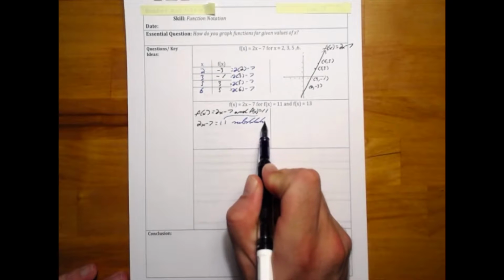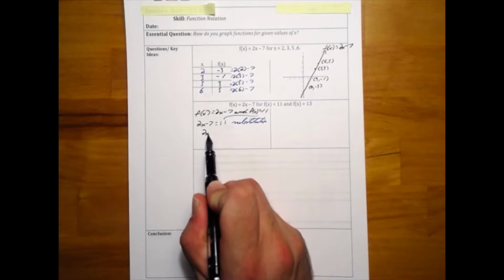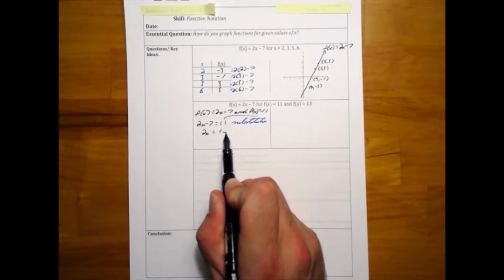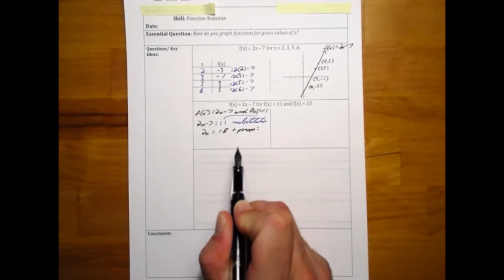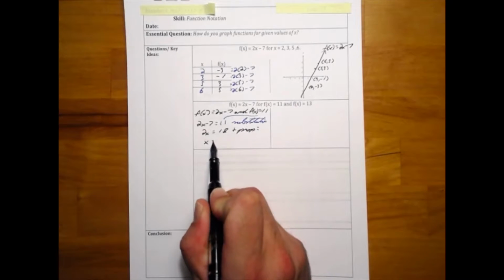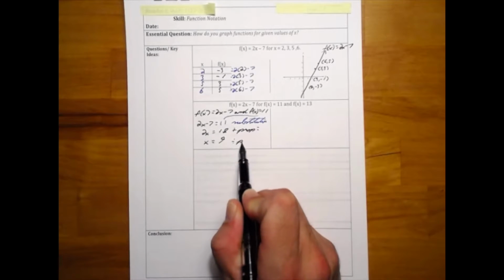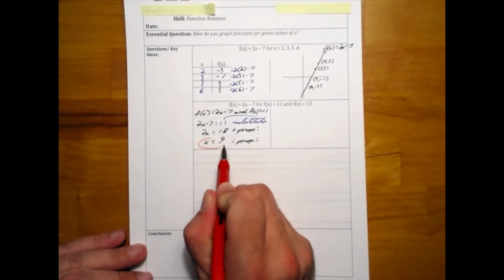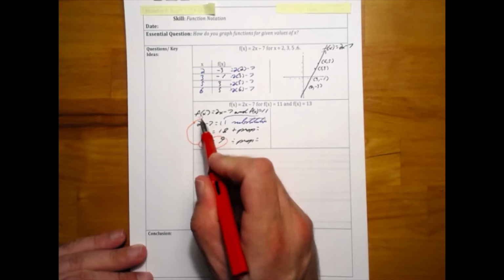Now all I have to do is my 4 steps from before for solving equations. 2x minus 7 is 11. I'm going to add 7 to both sides, giving me 2x is 18. That was the addition property of equality. And then I'm going to divide both sides by 2, giving me x is 9 using the division property of equality. Again, it's always important to go back and substitute your answer into the original equation to see that it is true.